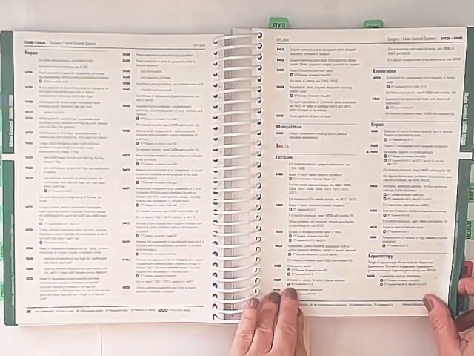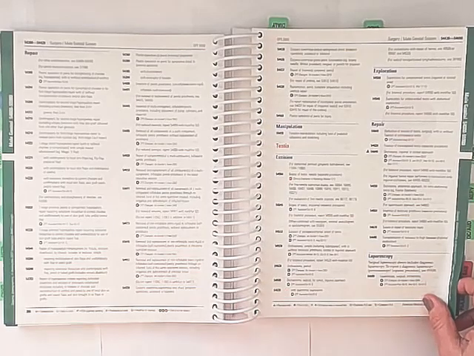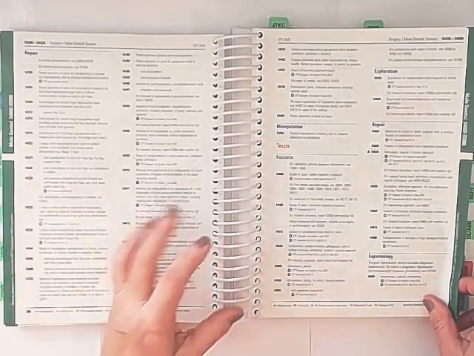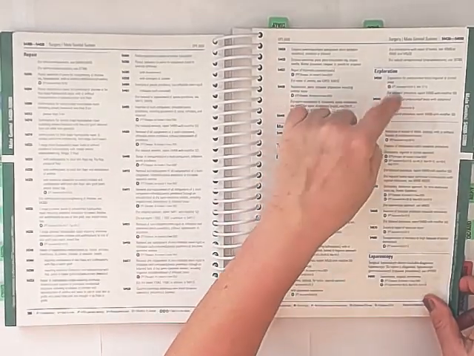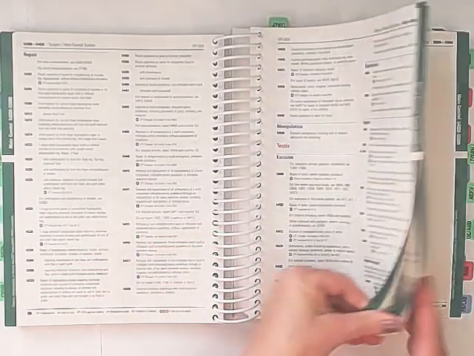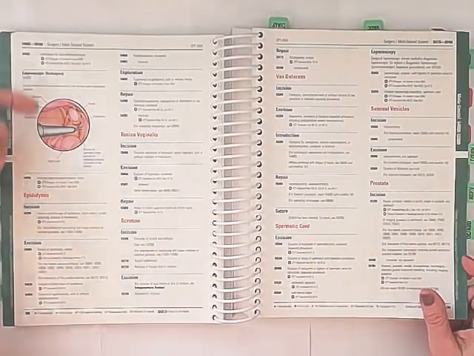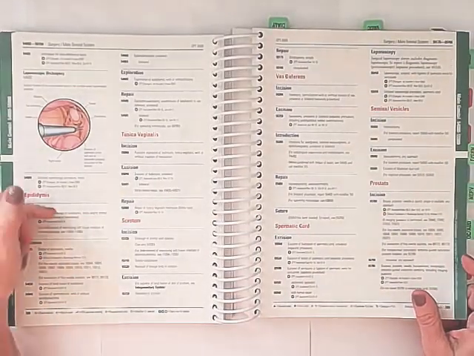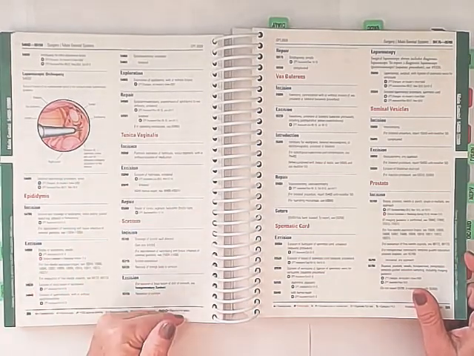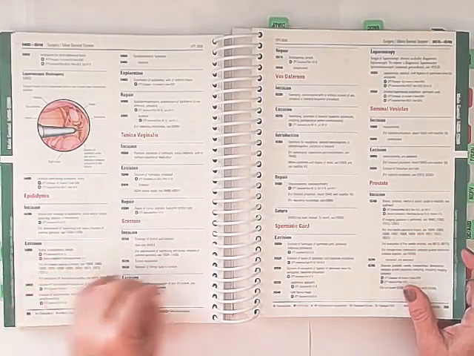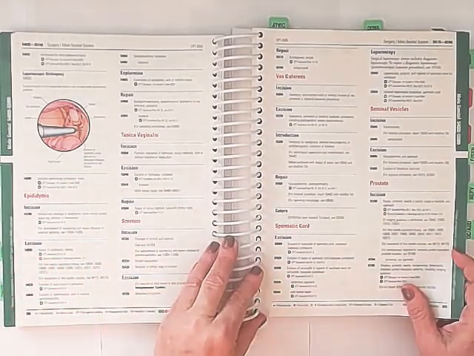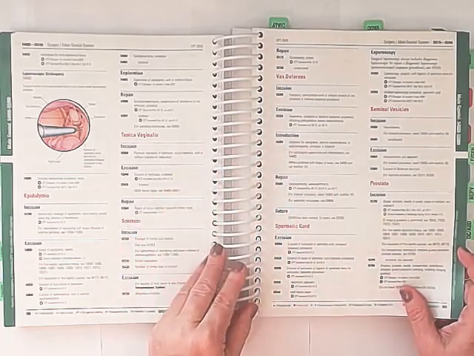Then we get into the testes. There's a left and a right of these on most men. So do your left and rights, exploration, repairs, laparoscopic procedures on the testes, epididymis, tunica vaginalis, scrotum. There are a lot of different parts, but there are very few procedures on those specific parts. So it's a little bit easier in here.